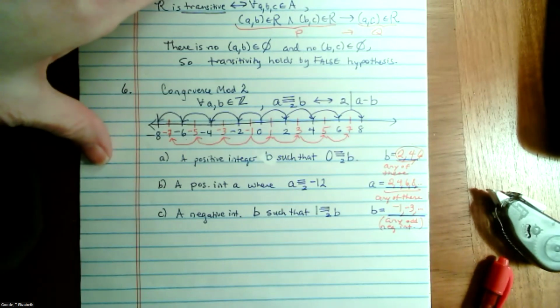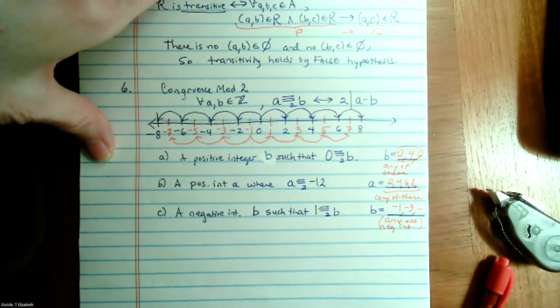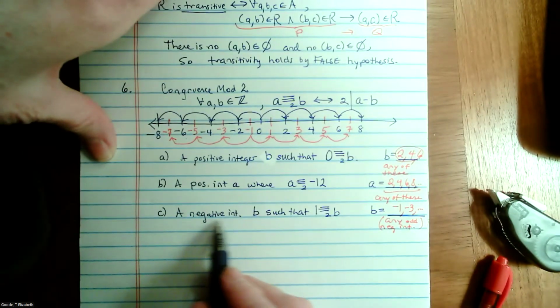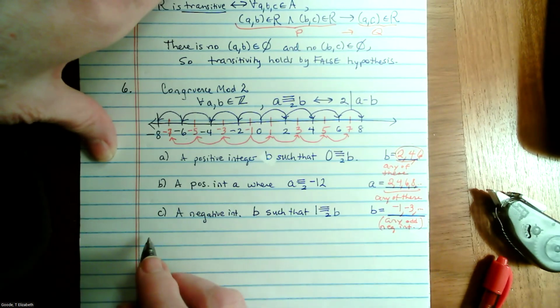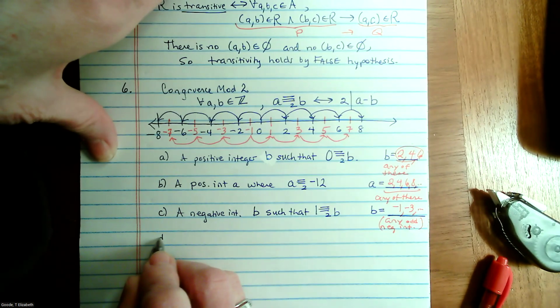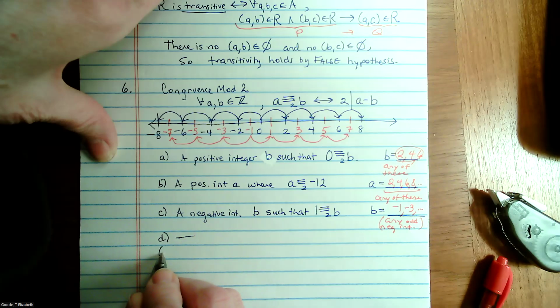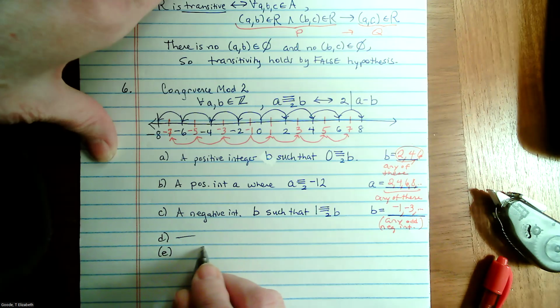I think I meant to ask for a positive integer B, but whatever. I didn't do that quite right, but for D, you could do that one. Part E says find the equivalence class of 0.